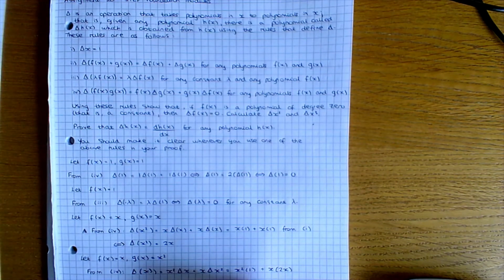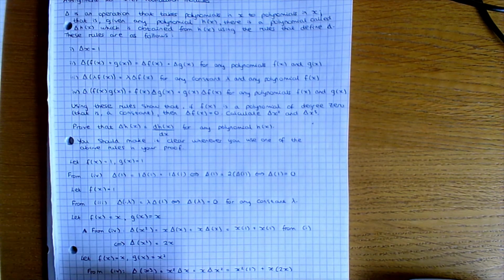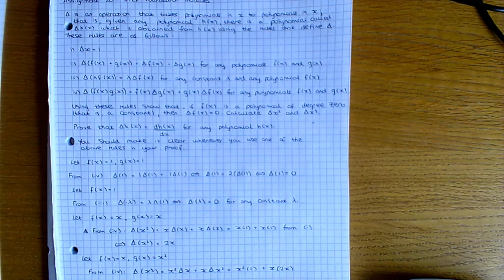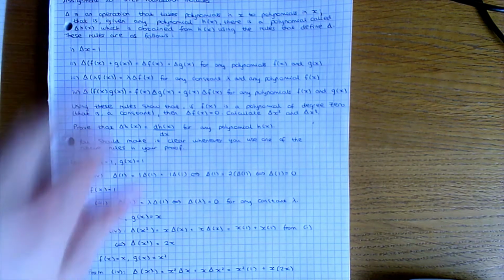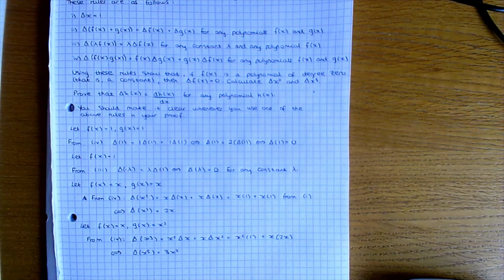So this implies that delta x cubed equals x squared plus 2x squared, which is 3x squared. At this point, you can probably work out what's going on. We're taking derivatives. This delta operator is actually the derivative operator. That cut off at the bottom there, but that's what I've written. Delta x cubed equals 3x squared.